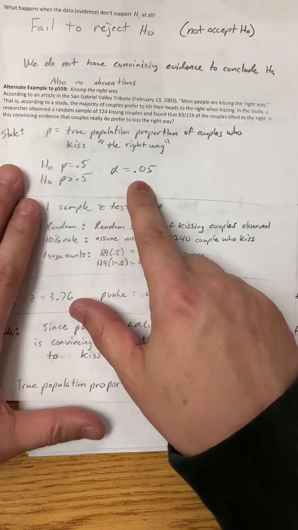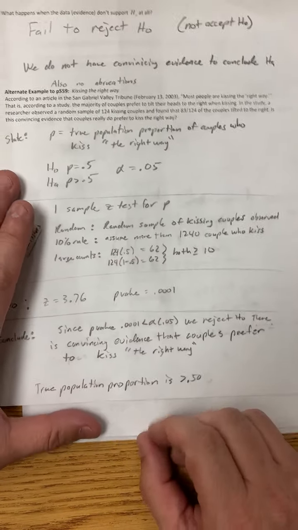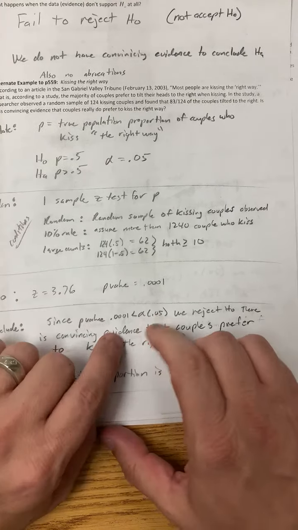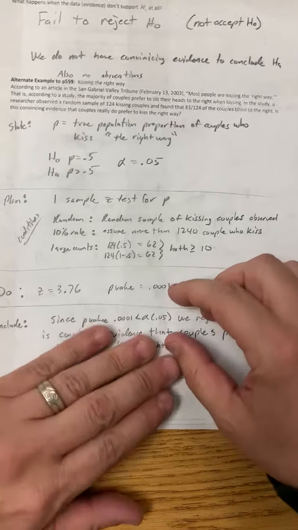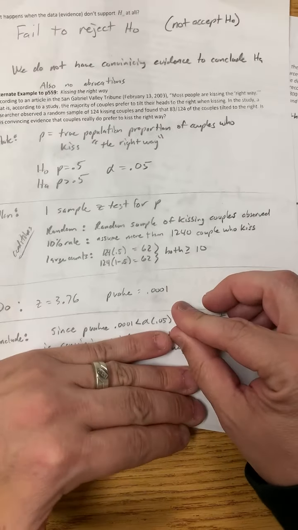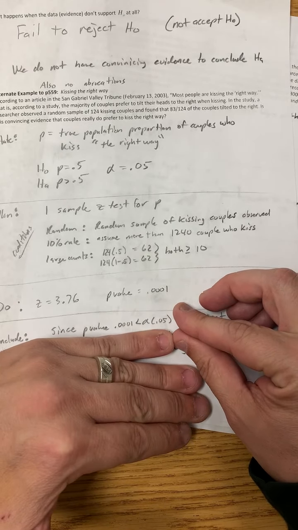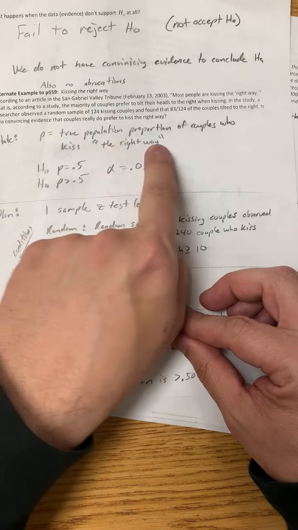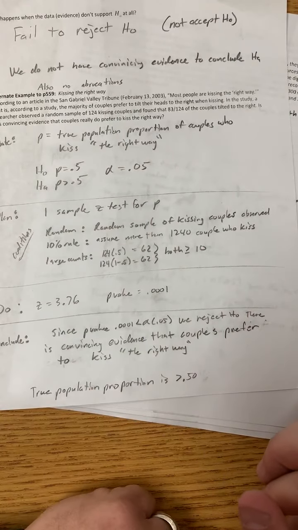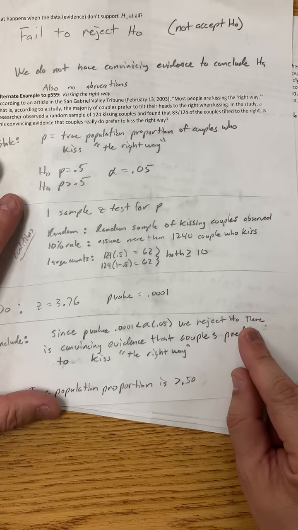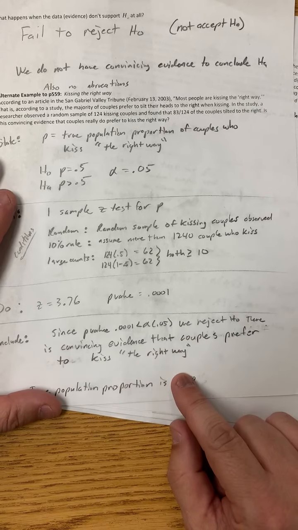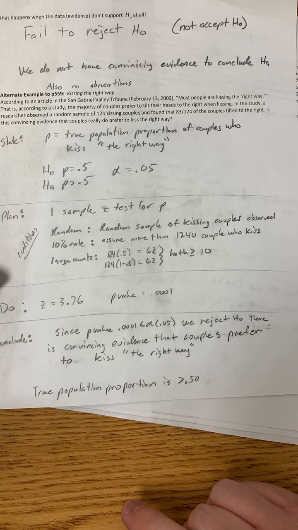No, because right here we say 5% is the cutoff. All right, since the p-value of 0.001 is less than alpha, and again, none of this is for debates. That's written exactly like that with the numbers, the alpha and p-value, not p, because p is not what p-value is. So don't do that, okay? We reject the null hypothesis. There is convincing evidence that the couples prefer to kiss the quote-unquote right way.